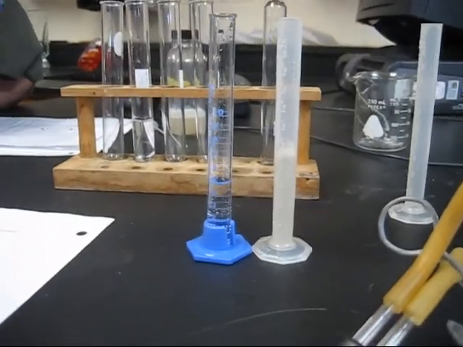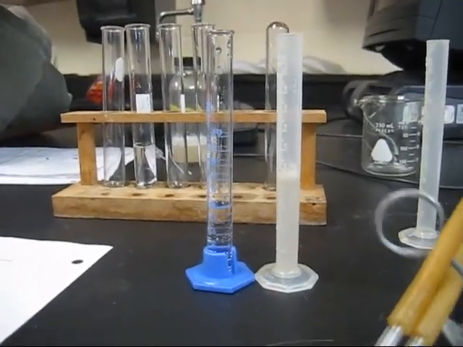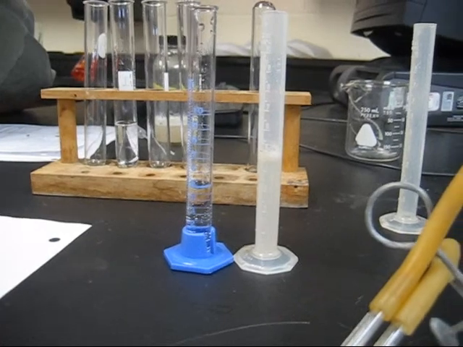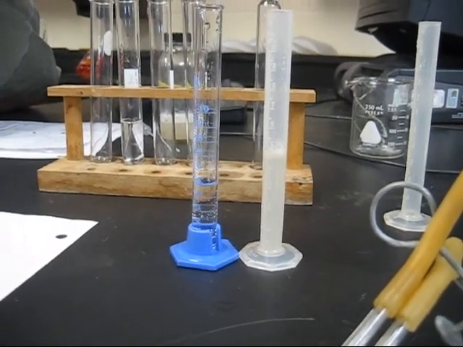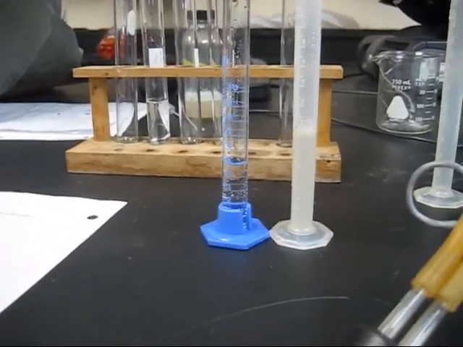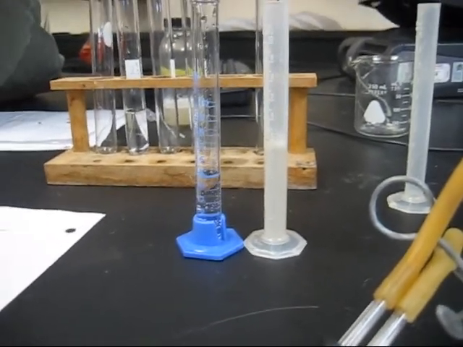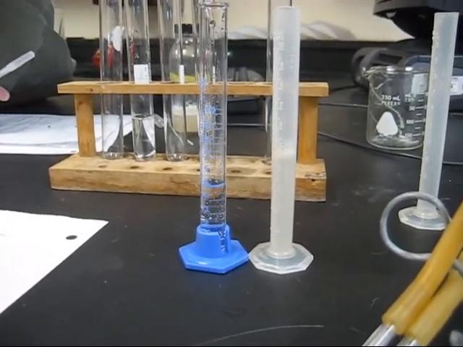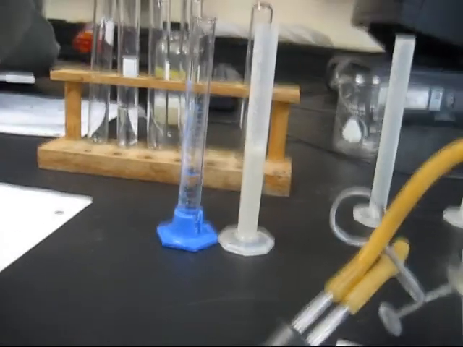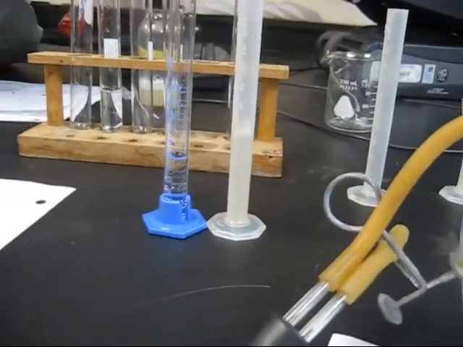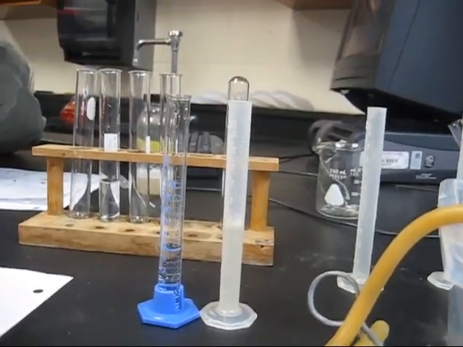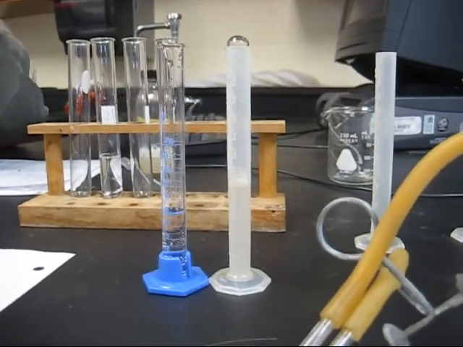Now we are doing the second trial, which has 5 milliliters of hydrogen peroxide mixed with water from the mixture that we had before, and we are now going to combine it with the 5 milliliters of the liver. The water and hydrogen peroxide have a 0.75 concentration level.